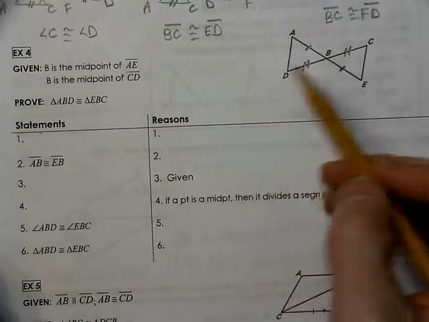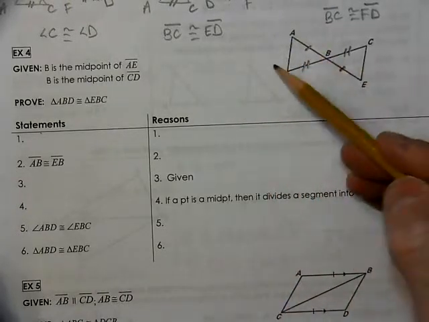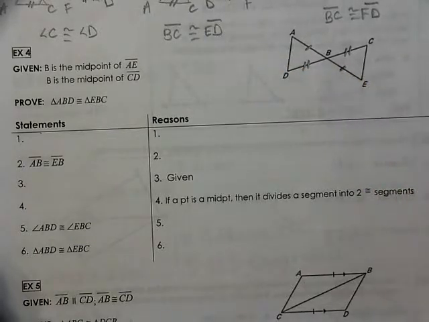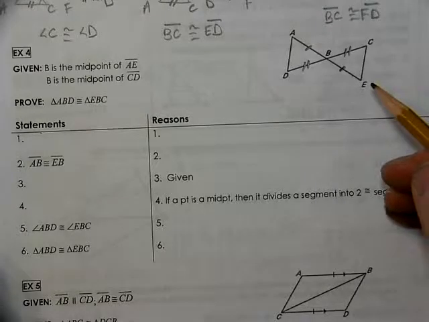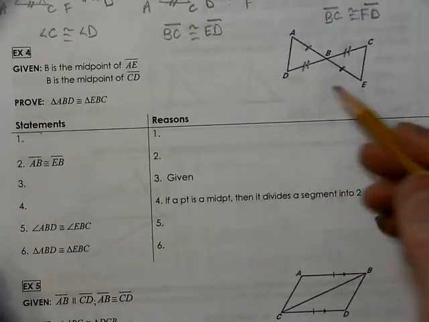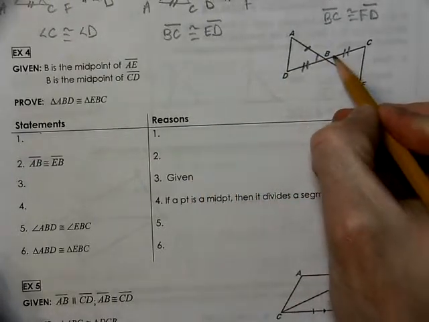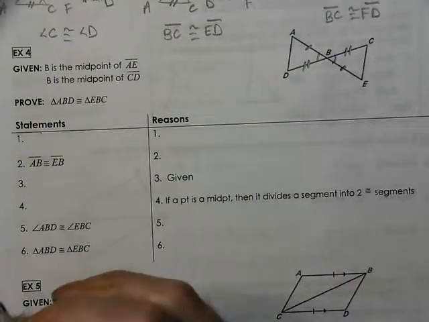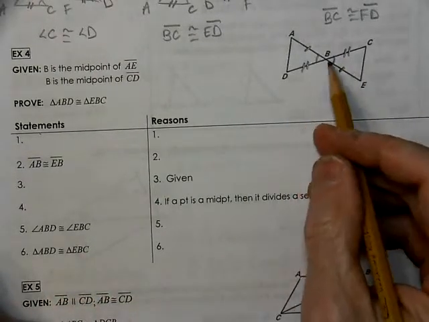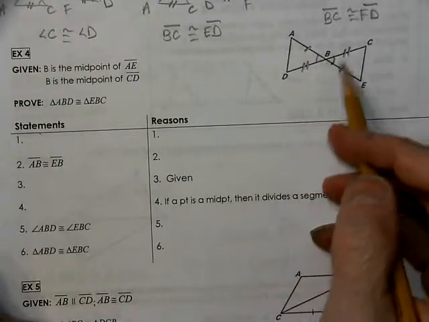If we were doing it by SSS, we would need to know the sides were congruent. But there's no reason those sides can be congruent. There's no midpoint. It's not a reflexive property. There's no reason we can say those are congruent. But the angle, here we have vertical angles, and we know if two angles are vertical, then they are congruent. So now we have side angle side.